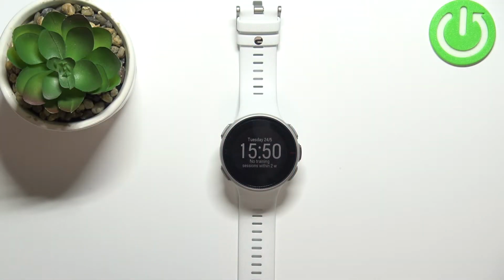Welcome! In front of me I have PolarVantageV, and I'm gonna show you how to enable and how to disable the Do Not Disturb mode on this device.